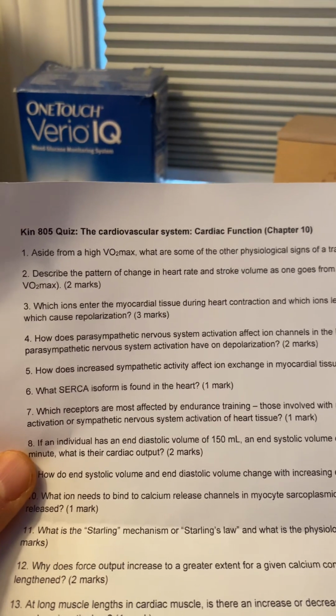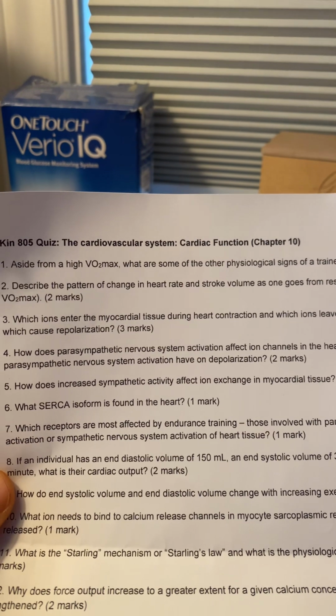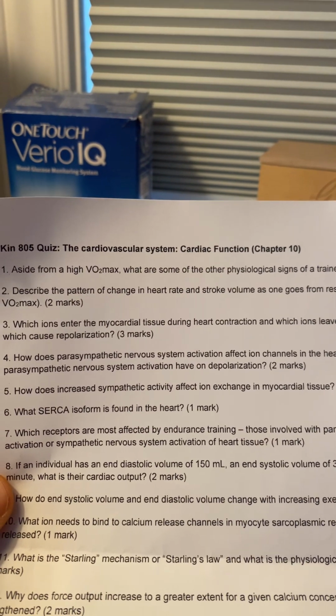Okay, I'm going to attempt to go over the answers to your quiz on the cardiovascular system, cardiac function.